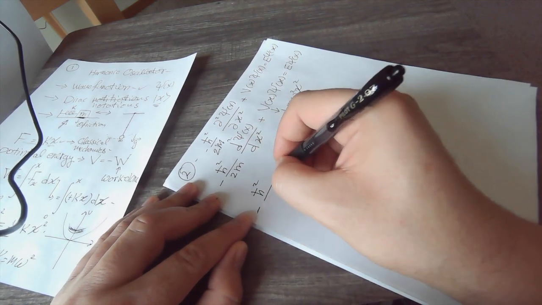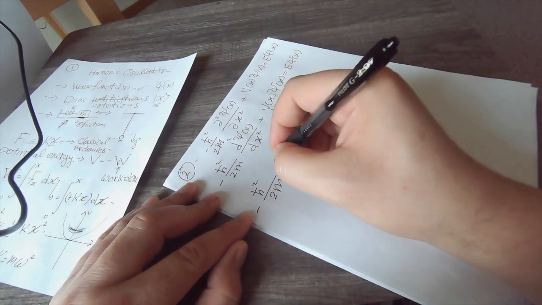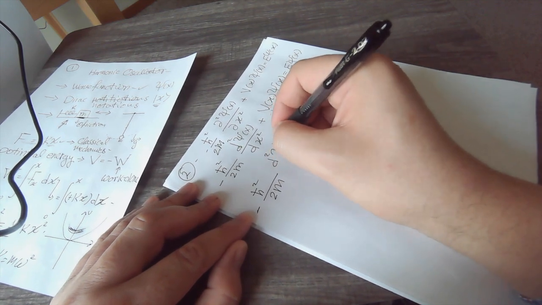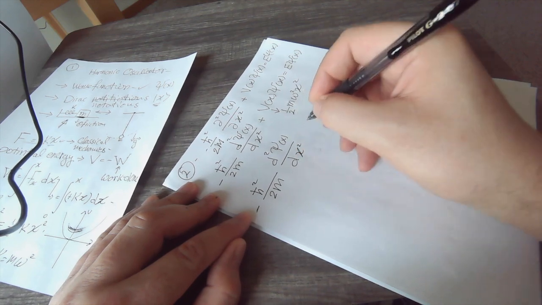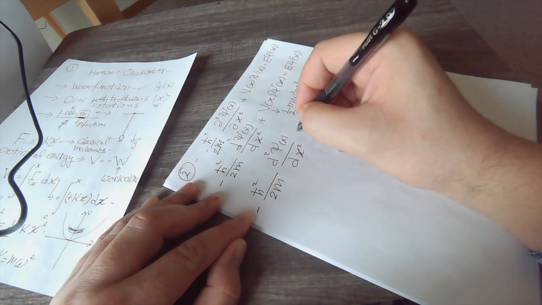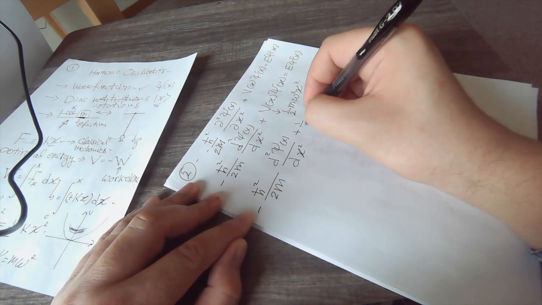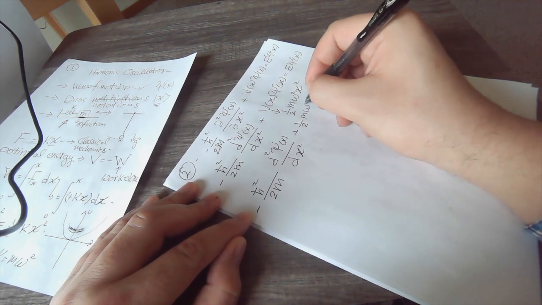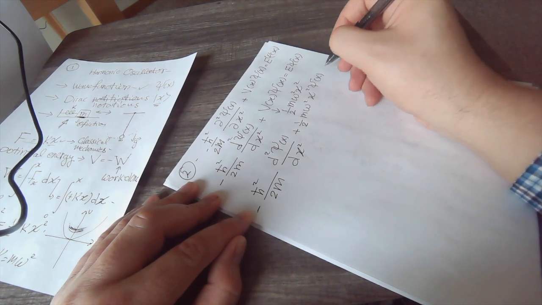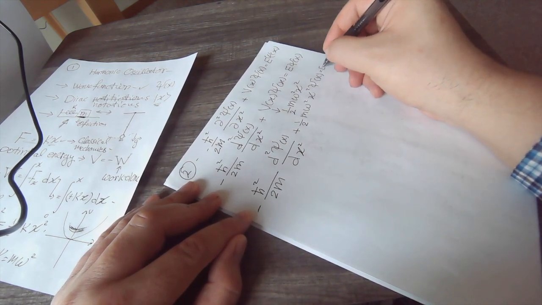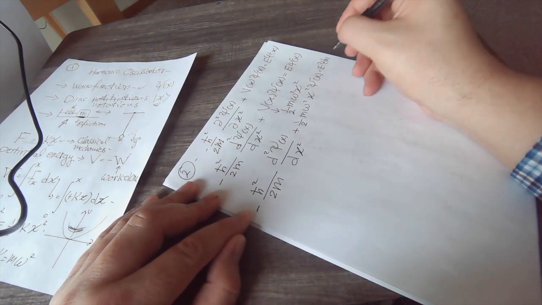So we will have minus h bar squared over 2m, d squared psi as a function of x over dx squared, plus 1/2 m omega squared x squared times psi as a function of x, and that's equal to E times psi of x as well.